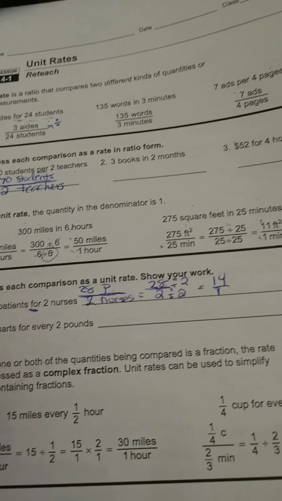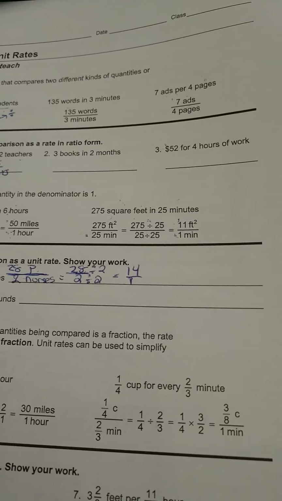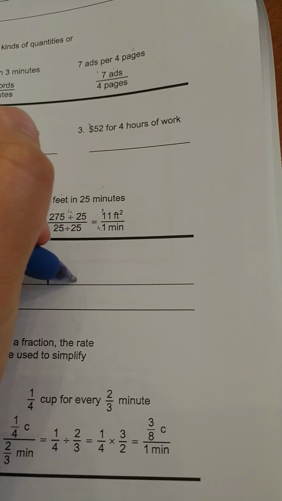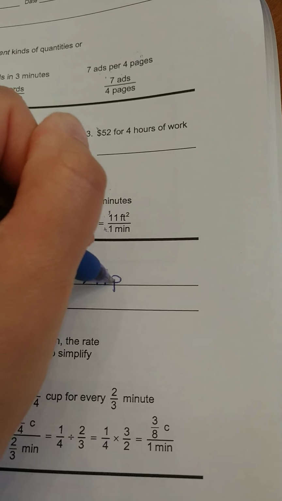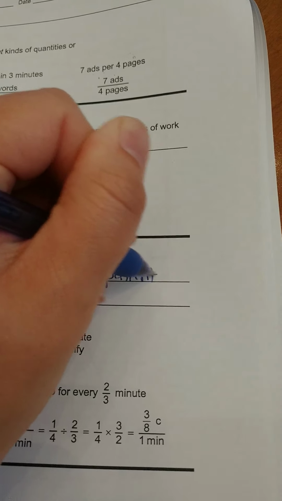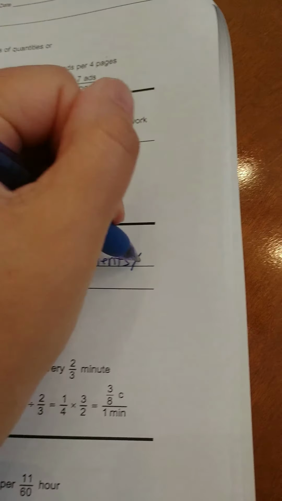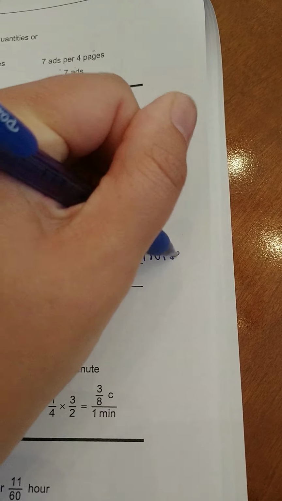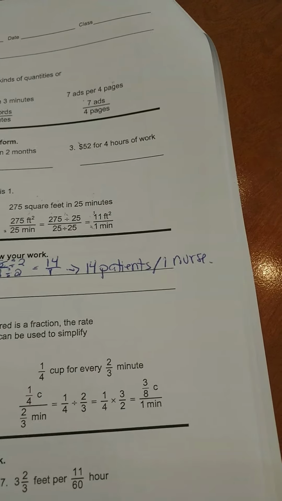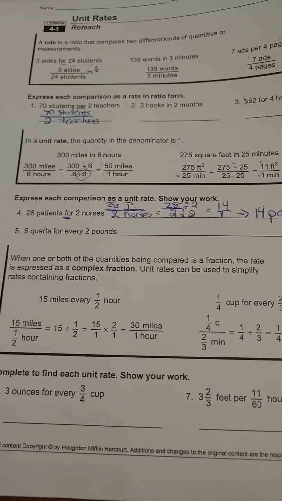So 28 patients for 2 nurses, how many patients for just 1 nurse? We're going to have 14 patients as our unit rate. 14 patients per 1 nurse. That's our unit rate. So you guys go ahead and try number 5.